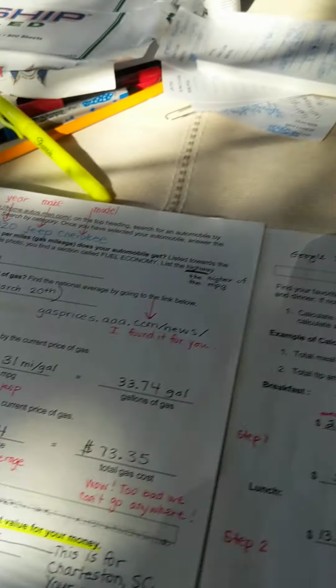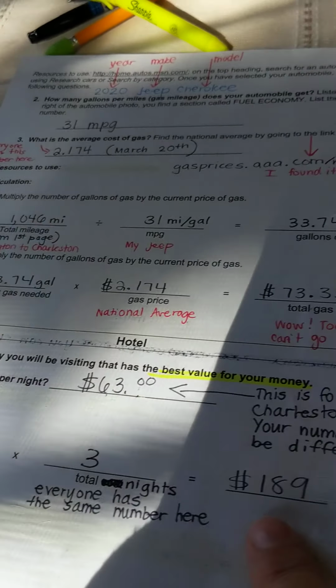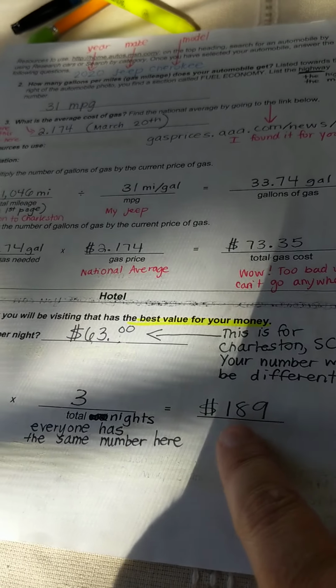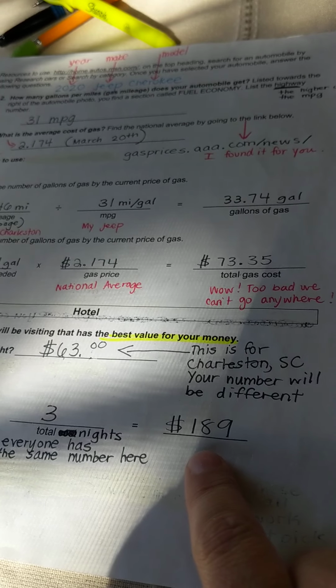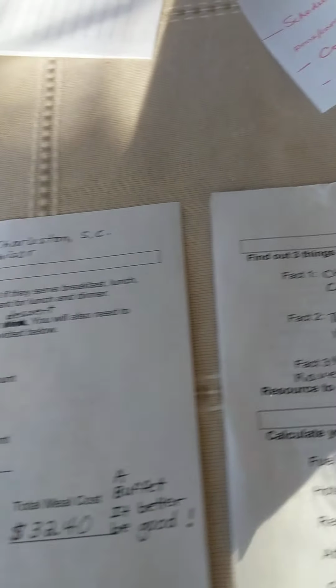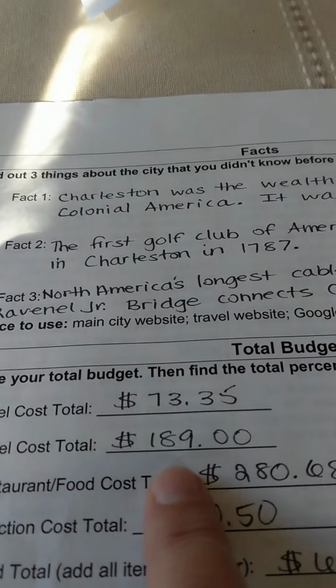On that same page on the bottom, your hotel total for the 3 nights, you wrote down right there. So your hotel total cost, or cost total, goes right there on that second line.